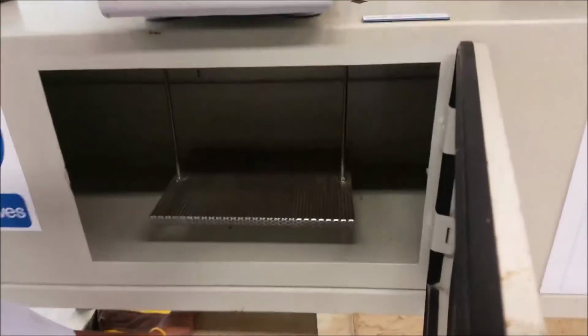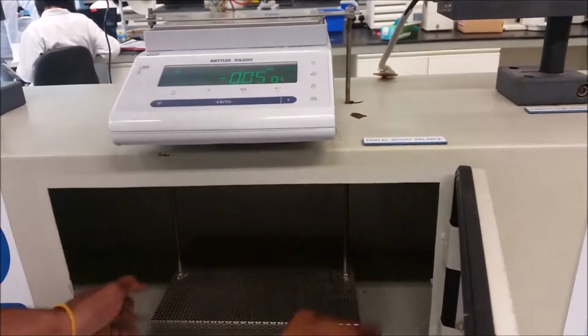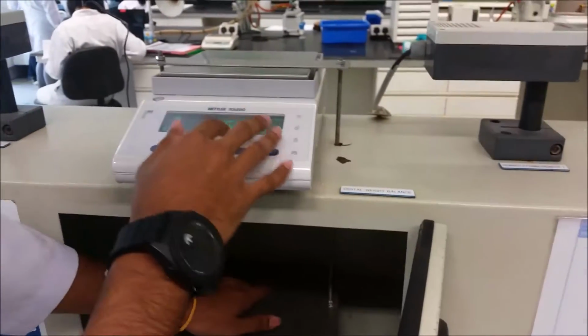This is our tray dryer, where we put the tray inside, and this is connected to this weight balance. So the pressure that is exerted in here will be transferred to here so that we can get the weight reading.